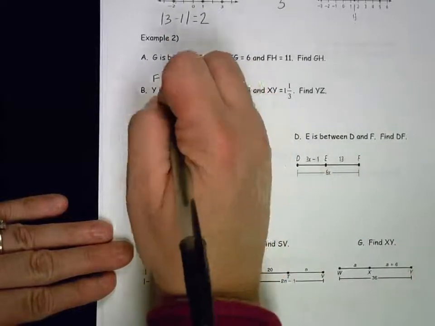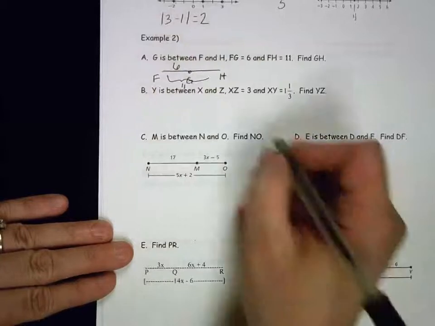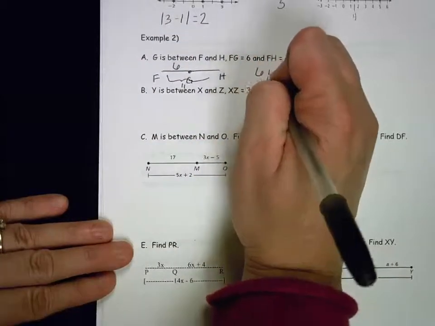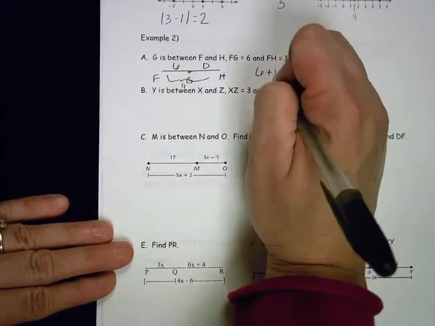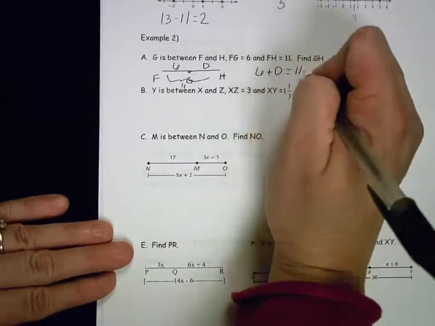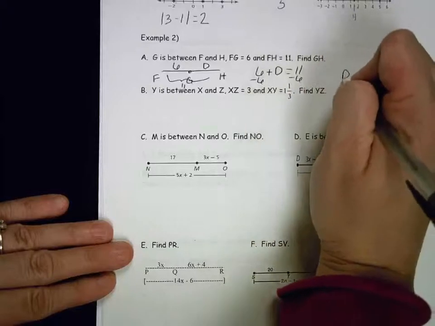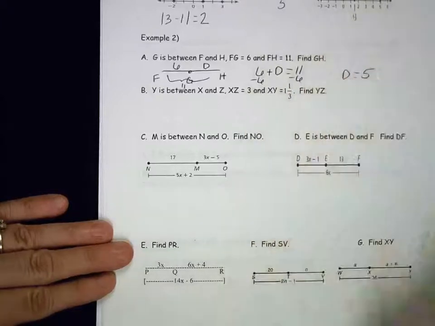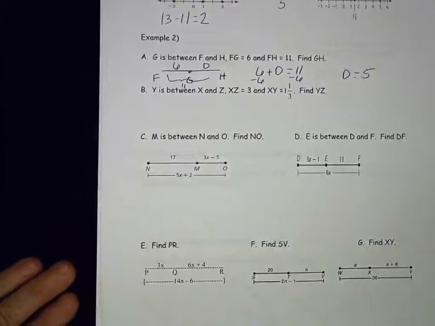FH, the entire thing, is 11. So we would do 6 plus, call that D for distance, equals 11. And when you subtract 6 from both sides, D equals 5. And you might be able just to look at that and figure that out. And if you can do that, that's fine.